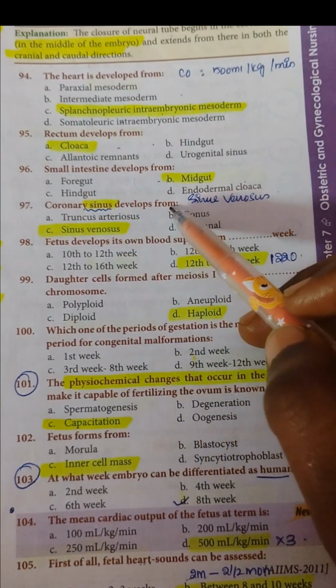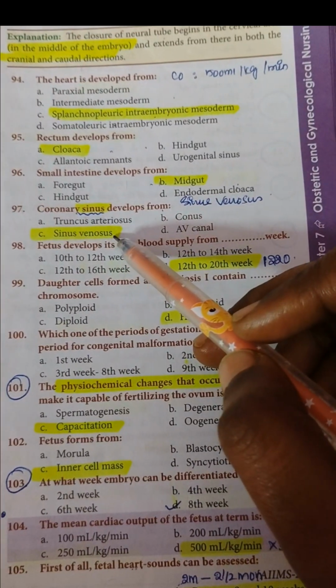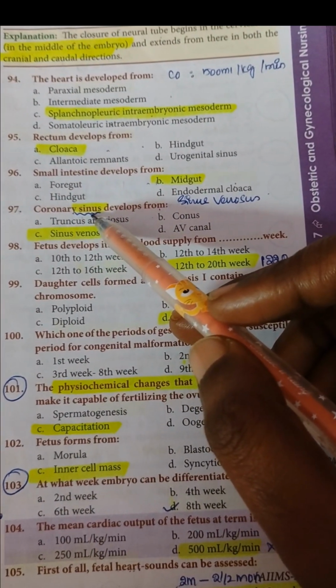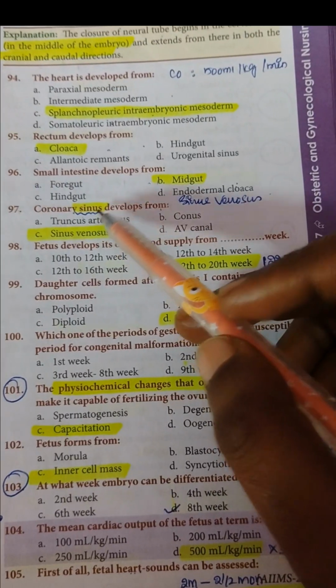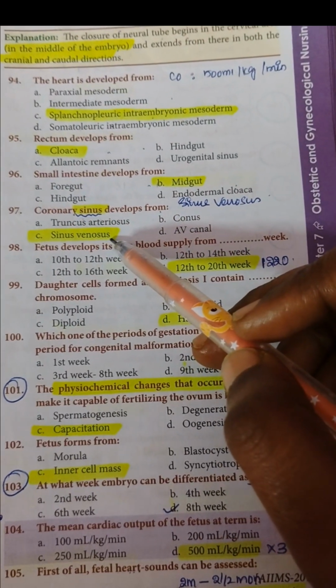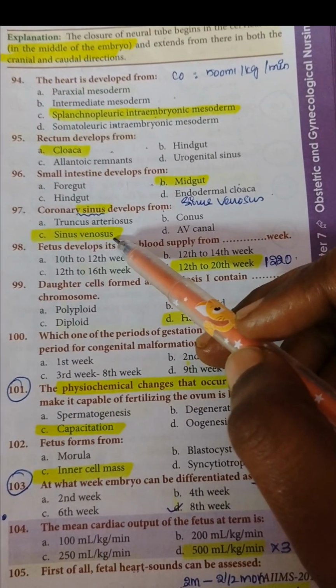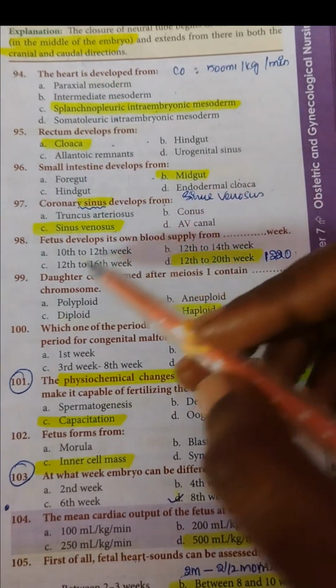Coronary sinus develops from? The correct answer is option C, sinus venosus. Coronary sinus is a large vein that collects blood from the heart muscle and drains into the right atrium. The sinus venosus is the embryonic part of the heart that receives venous blood and later contributes to the right atrium.